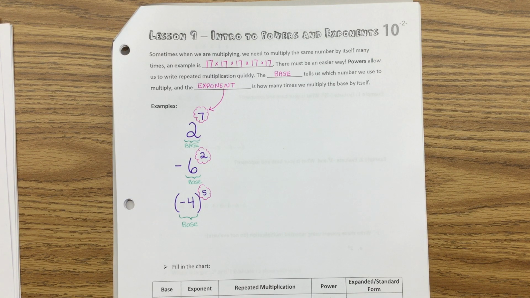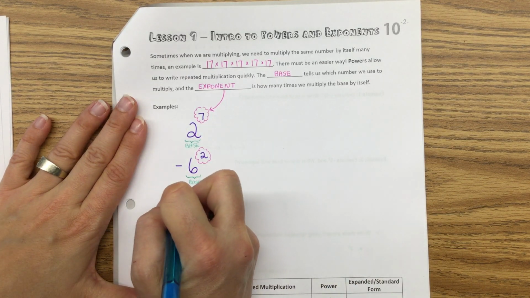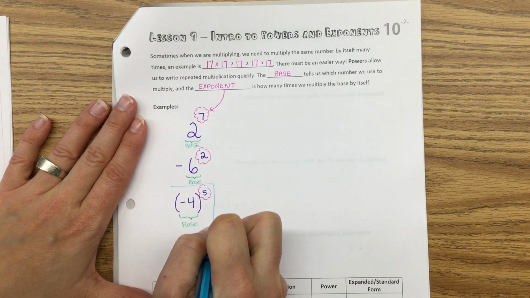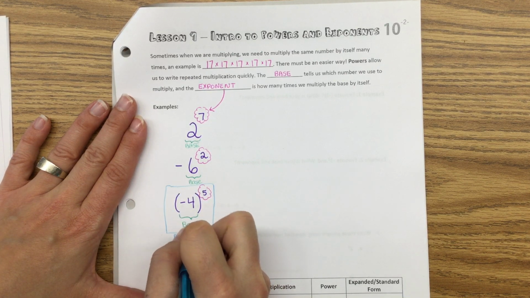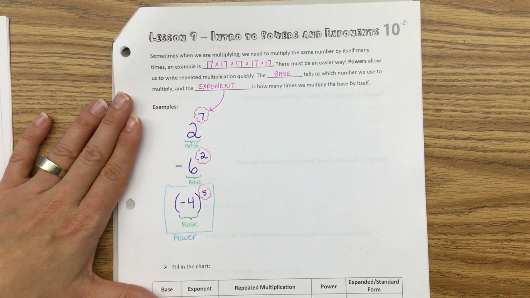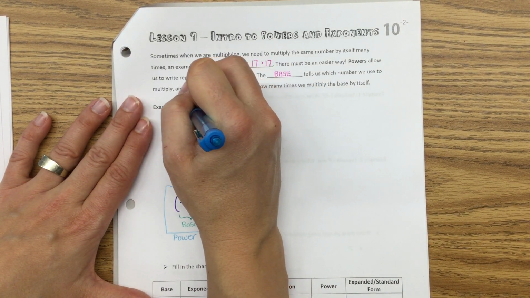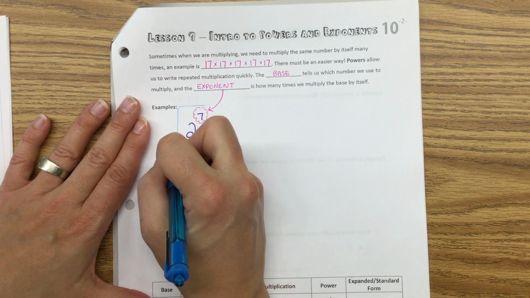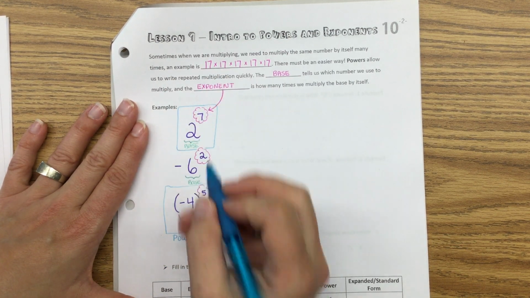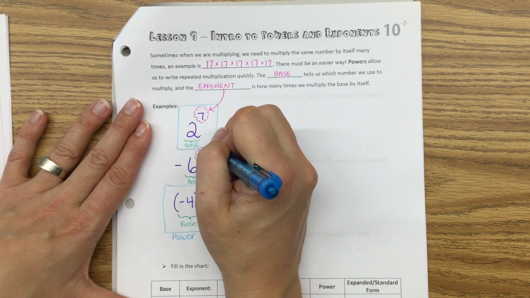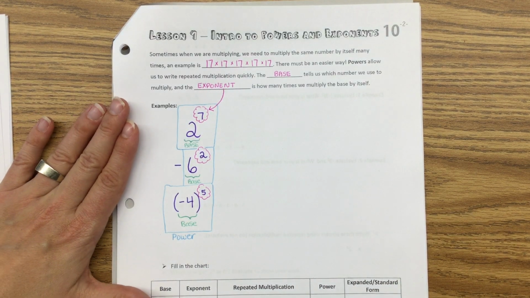So now that we've got that, what makes up a power? Okay, this whole thing together, this is the power. Okay, so in the case of 2 to the 7th, this whole thing is the power. And in the case of the negative 6 squared, it's the 6 squared that is the power.